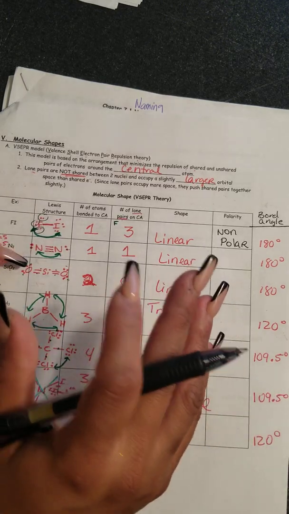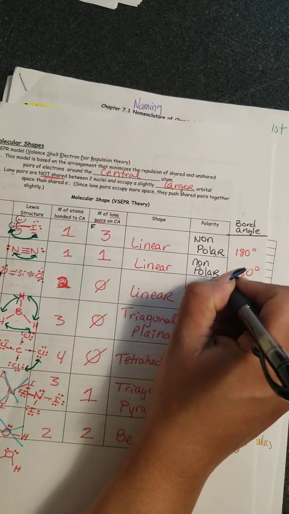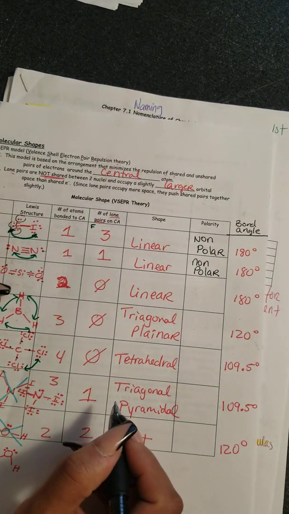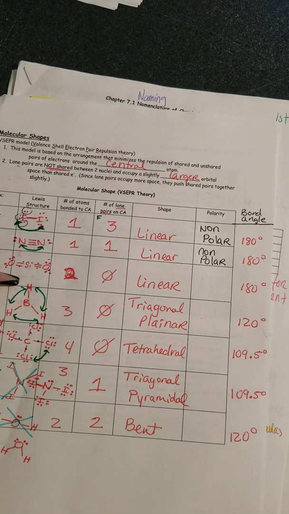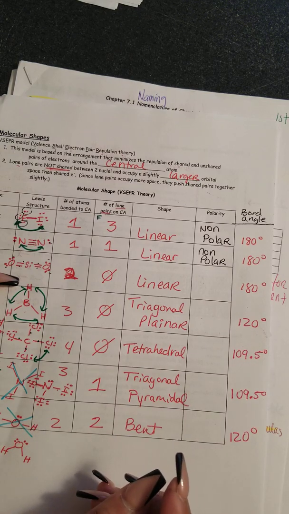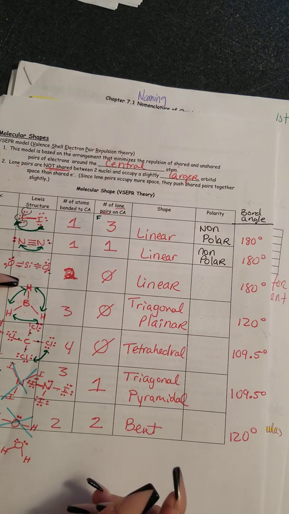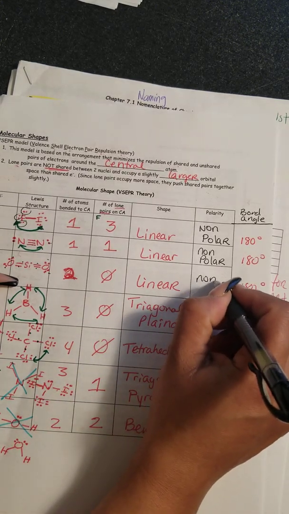It's not bent or pulling towards anything. So we're going to call this one non-polar. Okay, what about the next one? Again, I can do the math, but when I just look at it, I can see that it's a nice flat line. There's no one atom pulling stronger. So again, it's non-polar.